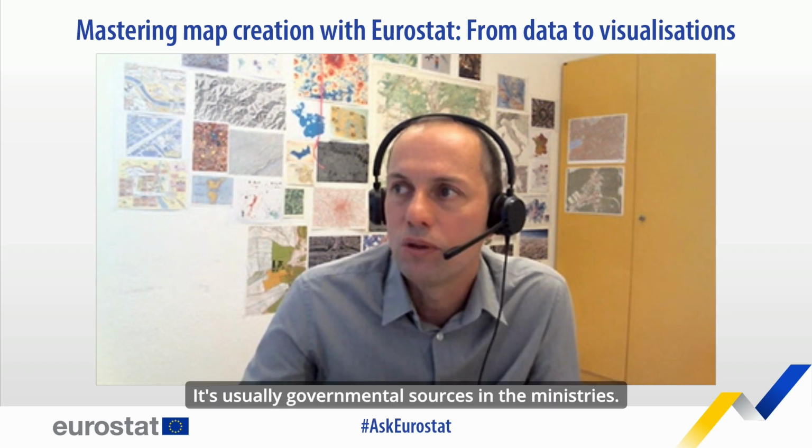Sometimes it's poorly structured. That's why we had to do a lot of work to extract this data and to make it usable for our use case. But at least, to answer the question, our data sources are the ones that are documented in the metadata file of the data set. It's usually governmental sources in the ministries.